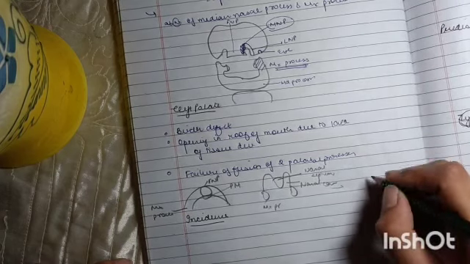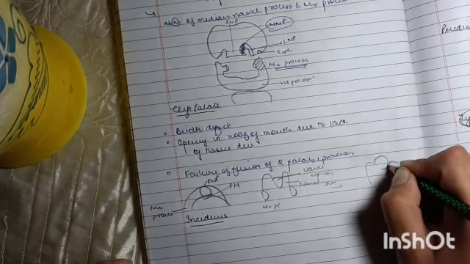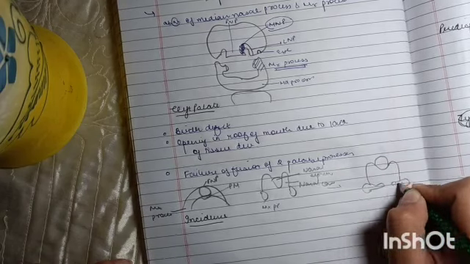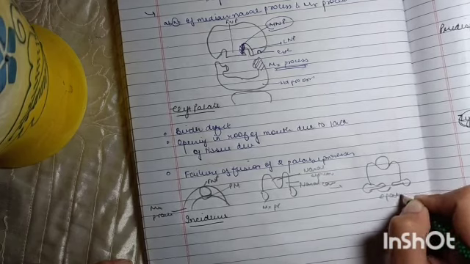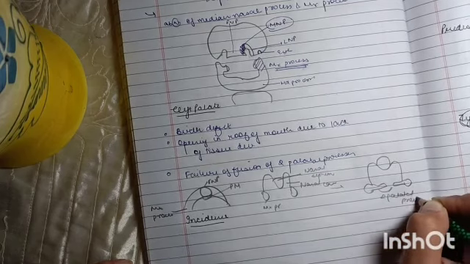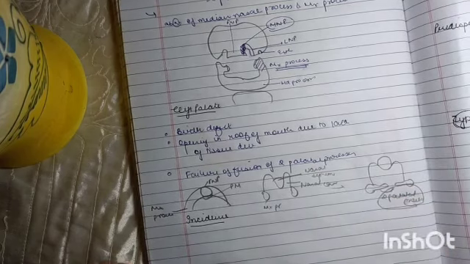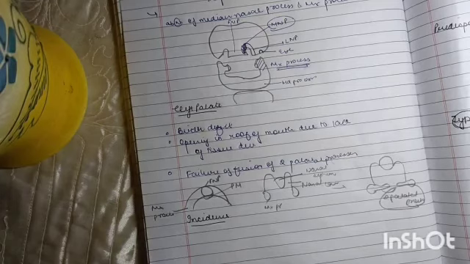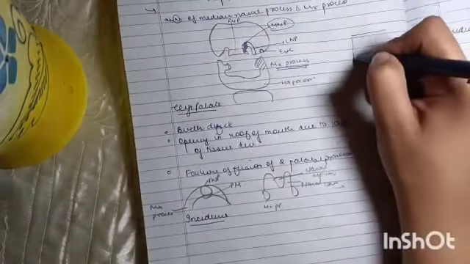Now, this further develops into two palatine processes. Okay, these are the two palatal processes. Now, due to their failure of fusion, what we have is cleft palate. Now, there are many theories also that tell us about the formation of cleft lip and cleft palate, but they are discarded and they are not universally accepted. This is just for extra information.